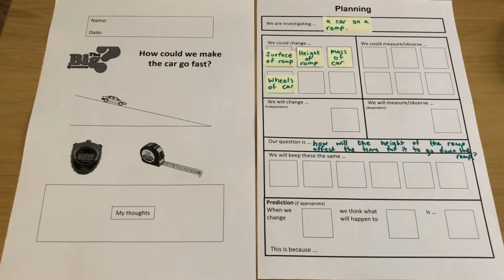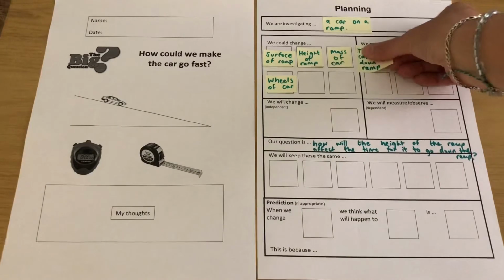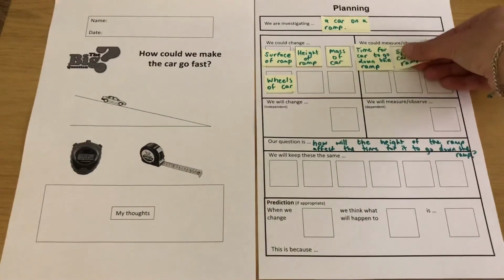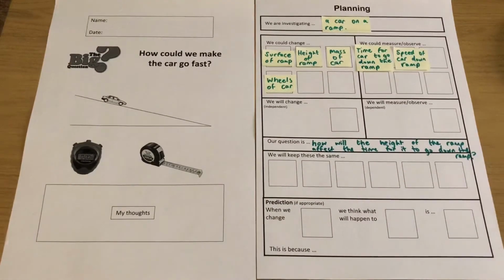Okay, and what we could measure or observe, the time for the car to go down the ramp. And if we had some more elaborate equipment, maybe a light gate, we could actually measure, using that equipment, the speed of the car down the ramp. And you'll get to do that when we come to school at some point during your time at secondary school. It's actually a GCSE skill to use a light gate.